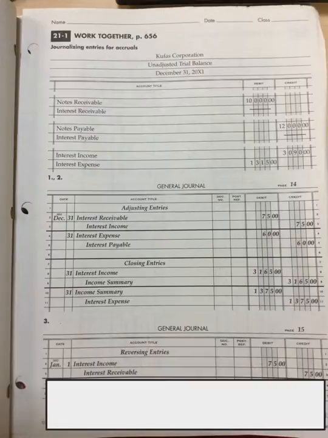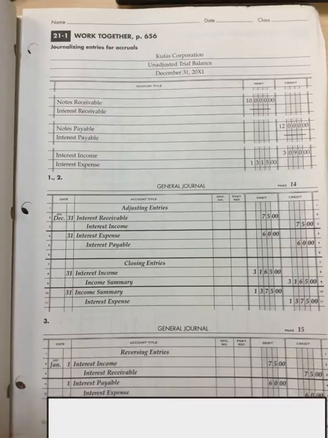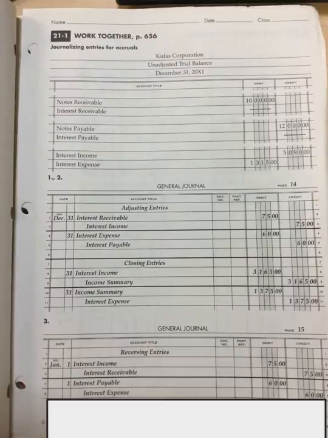And again, I will show that for you again on a T account when I return. Number 3 says we also need to do the same thing for our accrued interest expense. So again, same thing as above, you're just going to reverse the entry. Please go ahead and pause and record this in your journal.